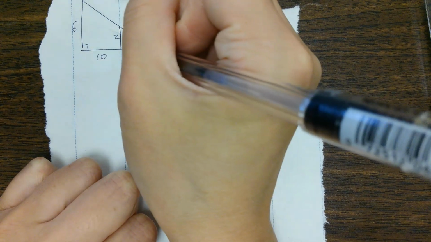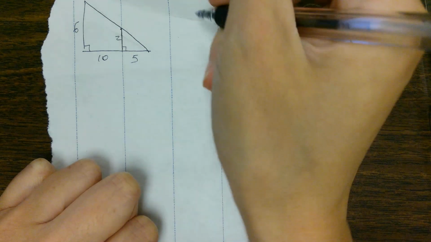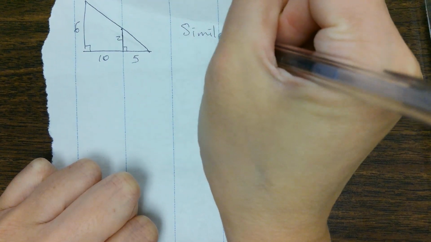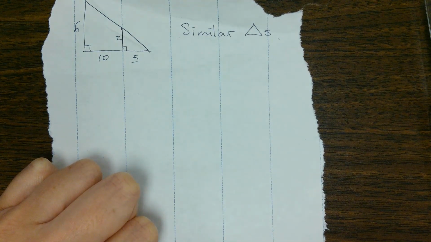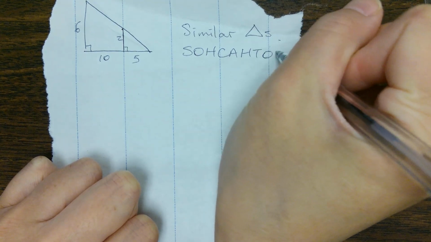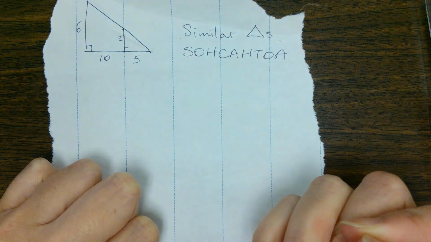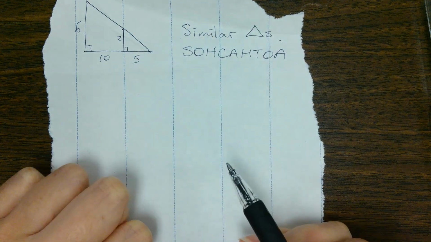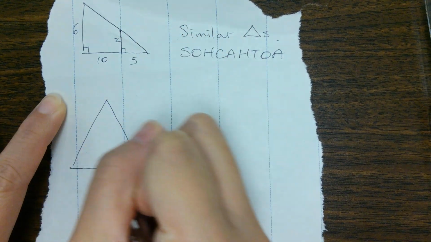This one. Okay, this one, SOHCAHTOA or similar triangle? Similar triangle because there's two triangles that have the same triangle. Right, I can use similar triangle, but also SOHCAHTOA because I see two triangles, but at the same time, I also see two right angle triangles. So in this case, I could use both. I could use either or. Right? And this one right here.